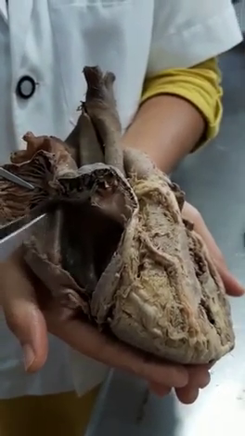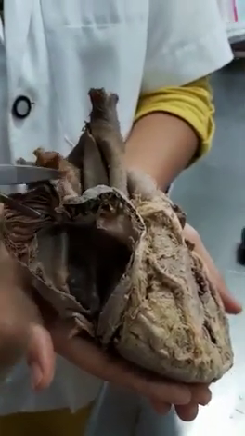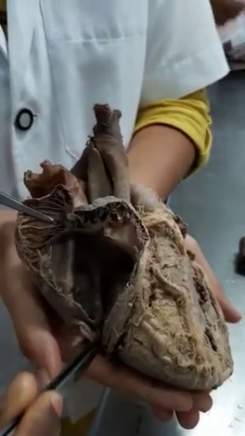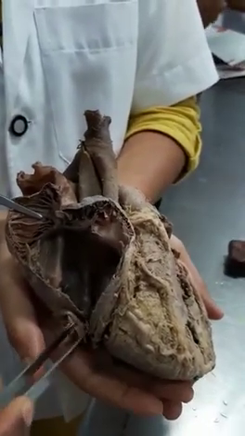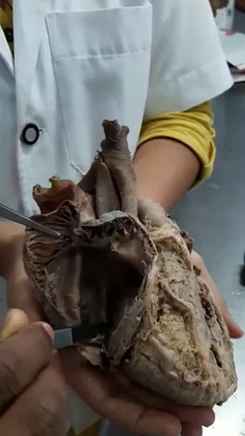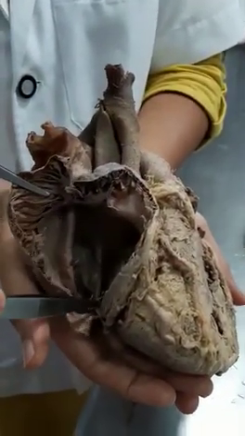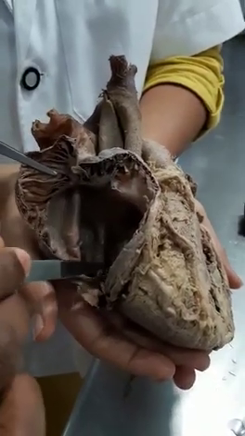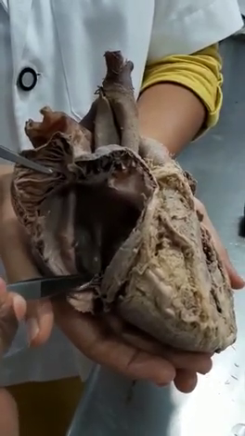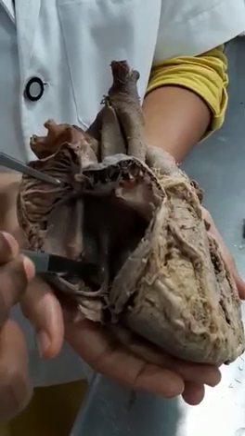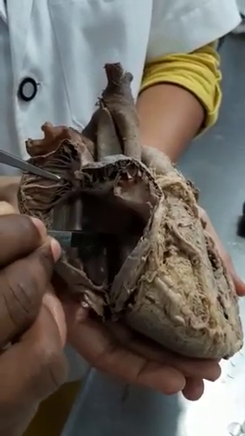The superior vena cava opens at the upper end. The inferior vena cava opens at the lower end. The opening of the inferior vena cava is guarded by the rudimentary valve of the inferior vena cava or Eustachian valve. During embryonic life, the valve guides the inferior vena cava blood to the left atrium through the foramen ovale.